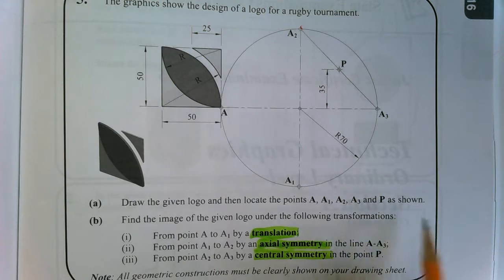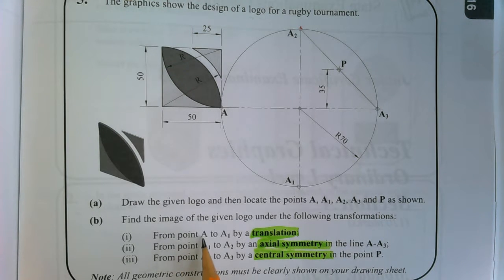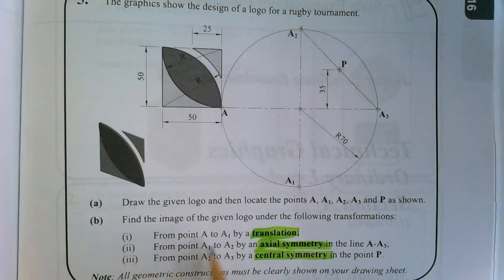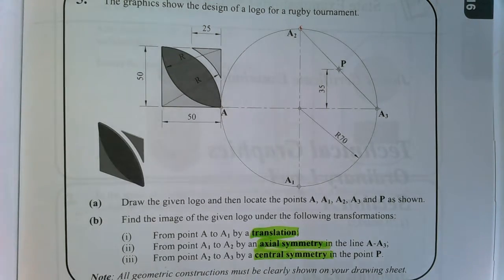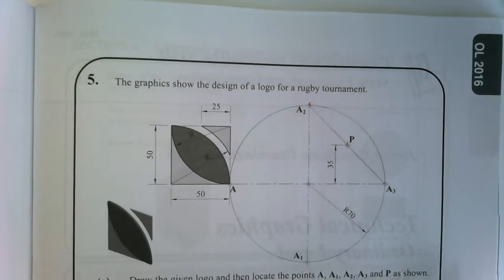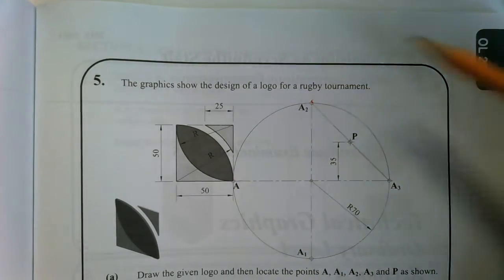Okay, transformation geometry. From point A to A1 by translation. Highlight. From A1 to A2 by axial symmetry. And A2 to A3 by central symmetry. So look at the information we're given. Look at the logo first of all.